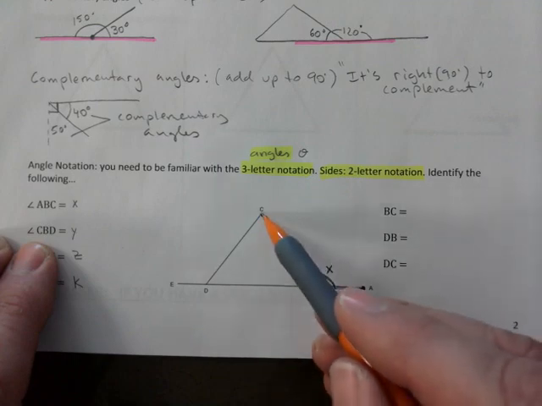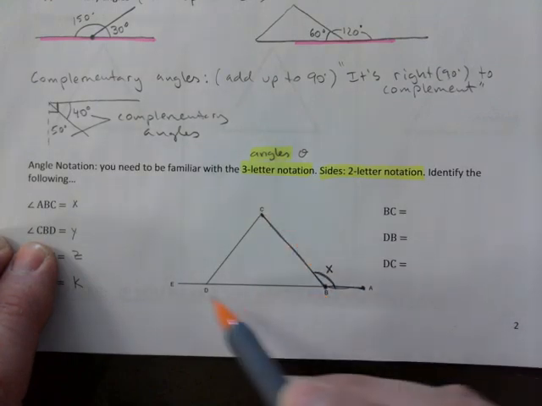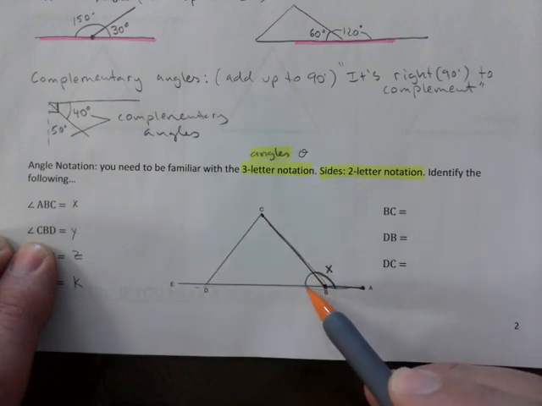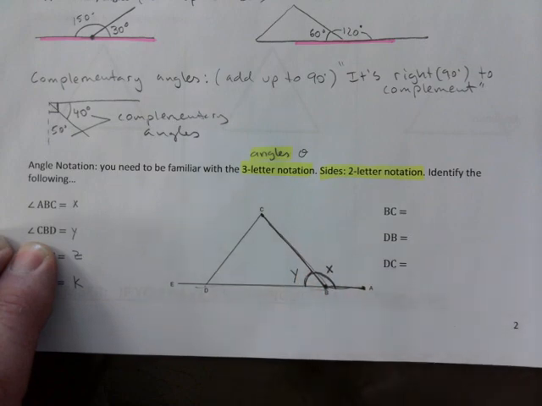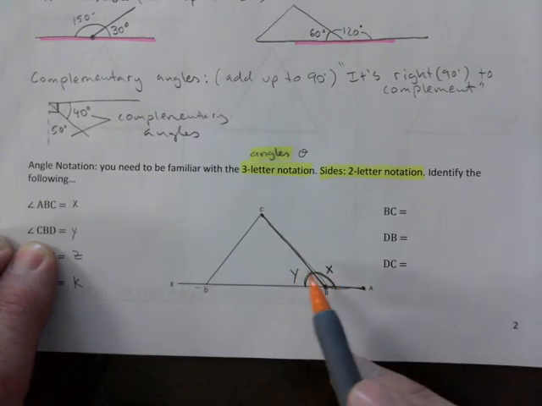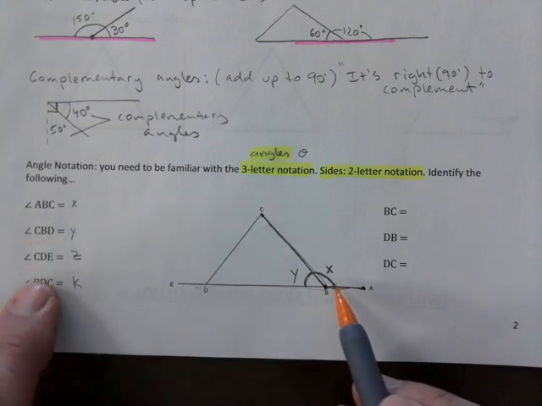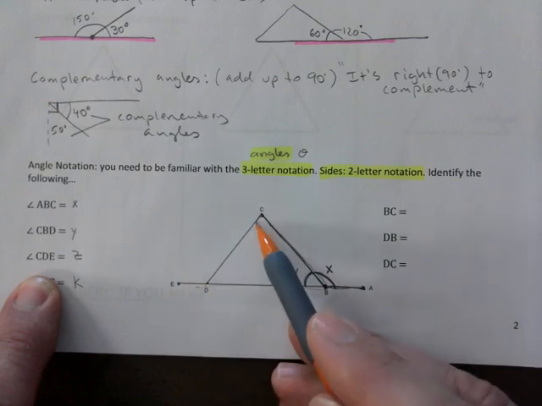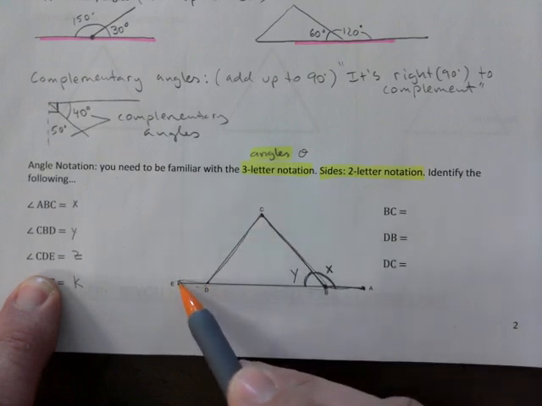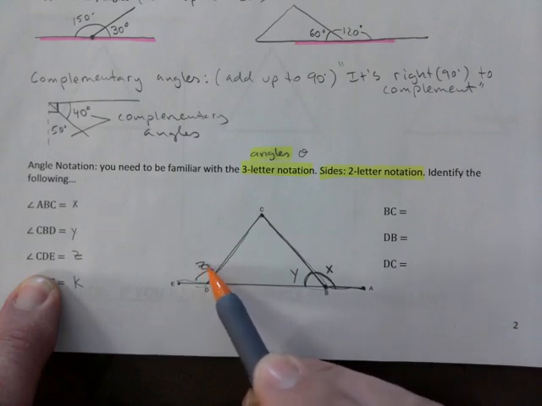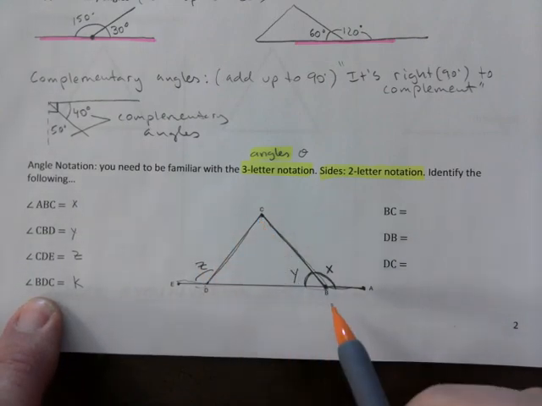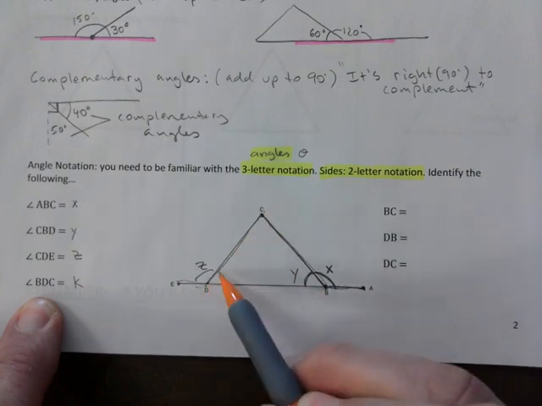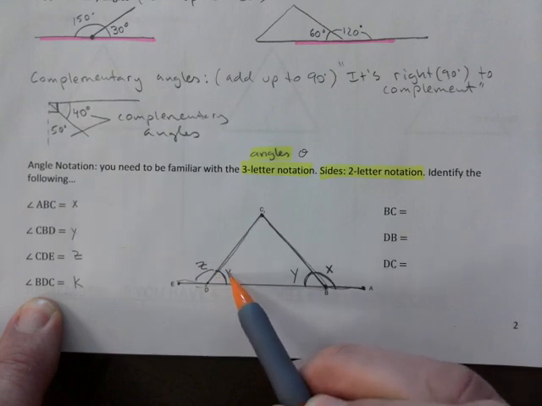Angle CBD. C, B, D, right? So you're connecting C with B and then D. So it's this one here. That gets a Y. X and Y are supplementary, right? At the same time. Let's find CDE. You're connecting C, D, to E. So that's Z right there. And then we have BDC. If you were to make that connection, that is right there, K.